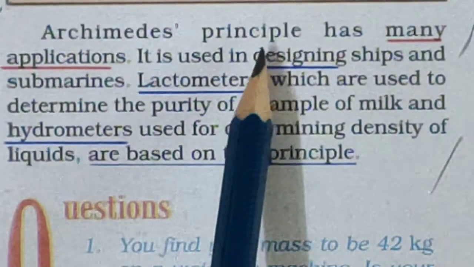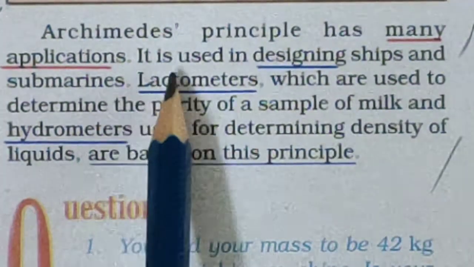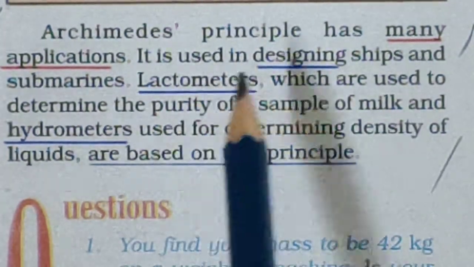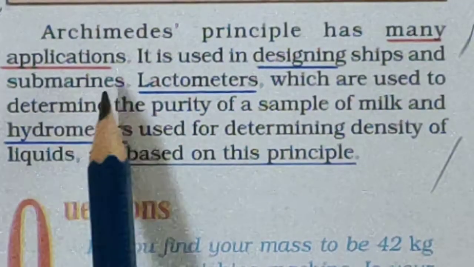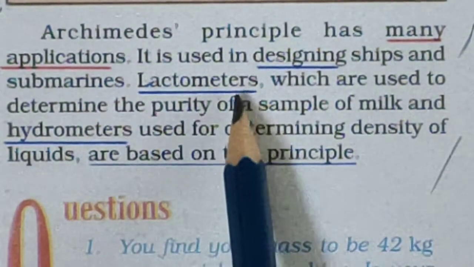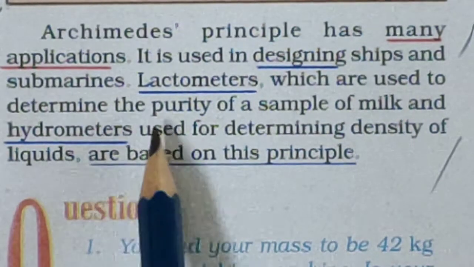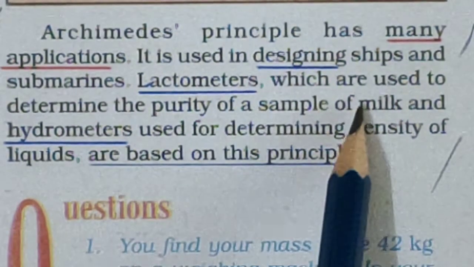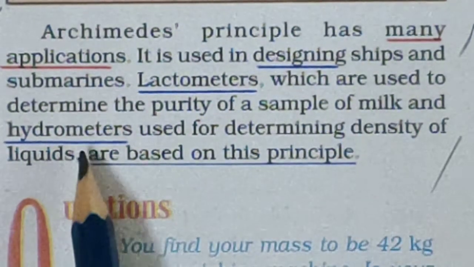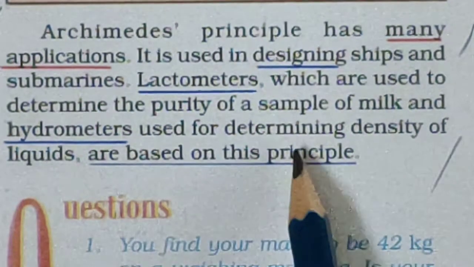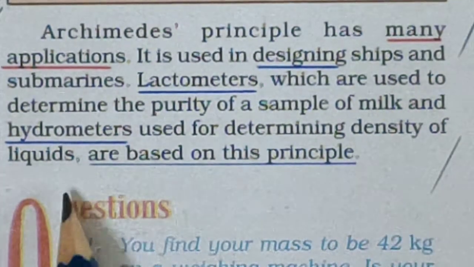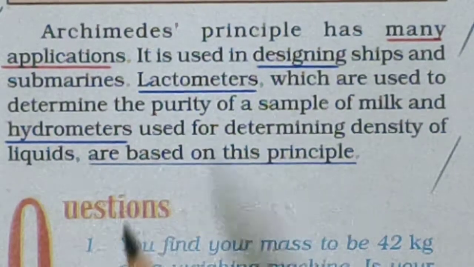Archimedes Principle has many applications. It is used in designing ships and submarines. Lactometers, which are used to determine the purity of a sample of milk, and hydrometers, used for determining the density of liquids, are based on this principle.